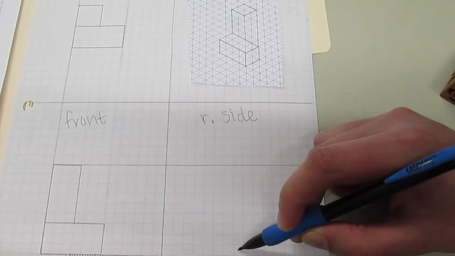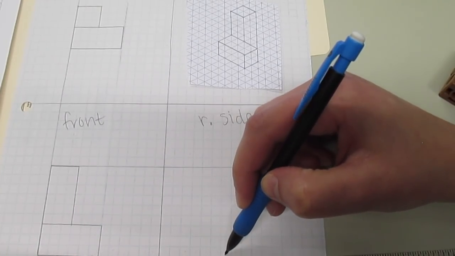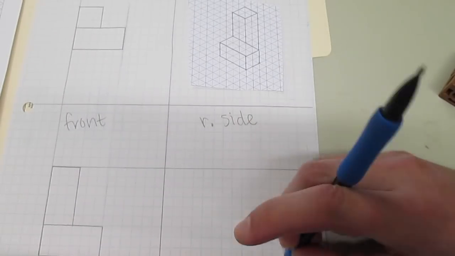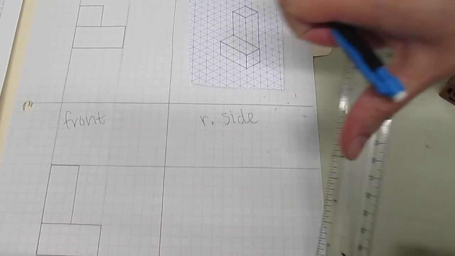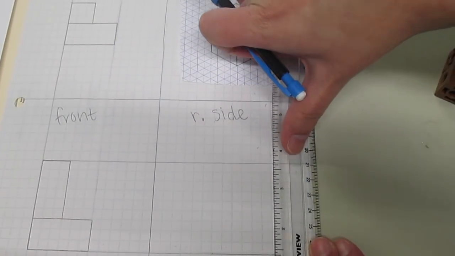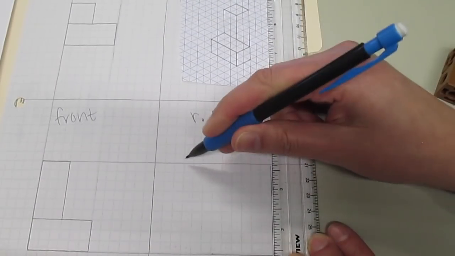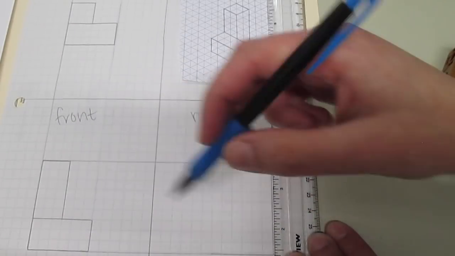One, two. 1, 2, 3, 4, 5, 6. I went a little too far. Then up 9. And because I drew in these lines to guide me, I know that's automatically 9 because it lines up with the front view.